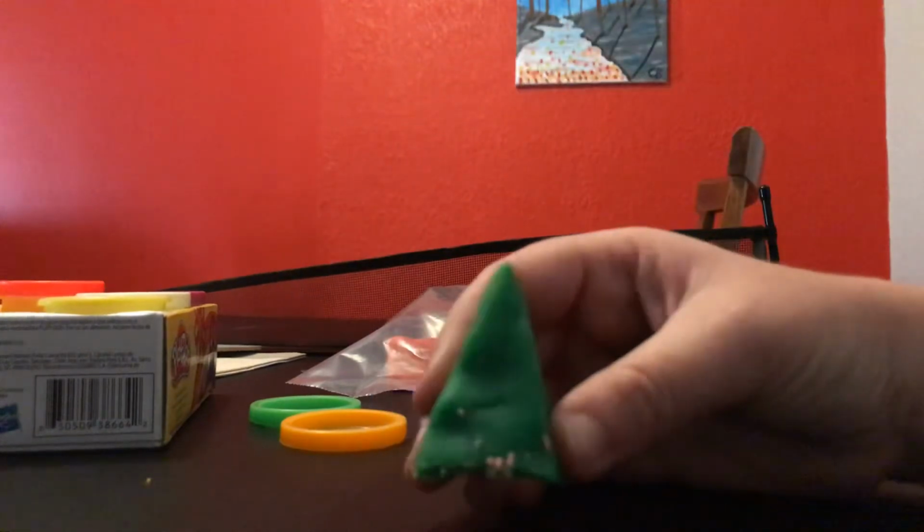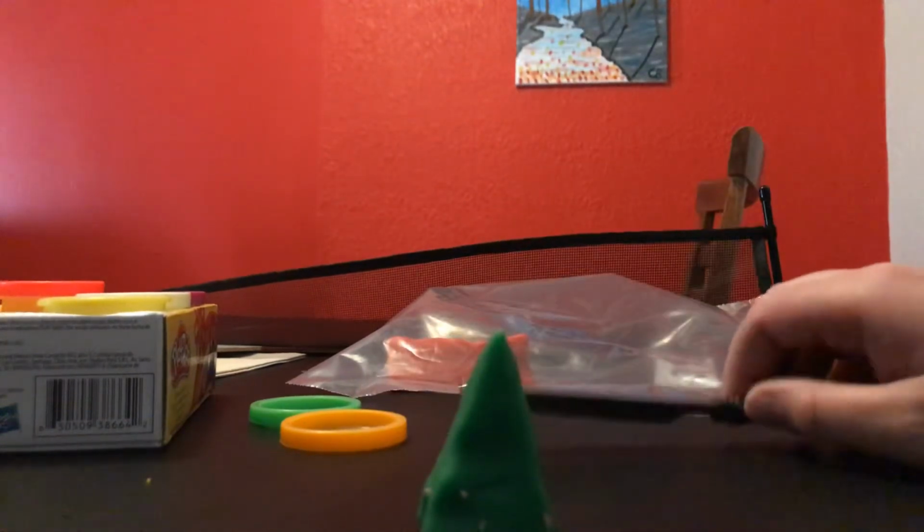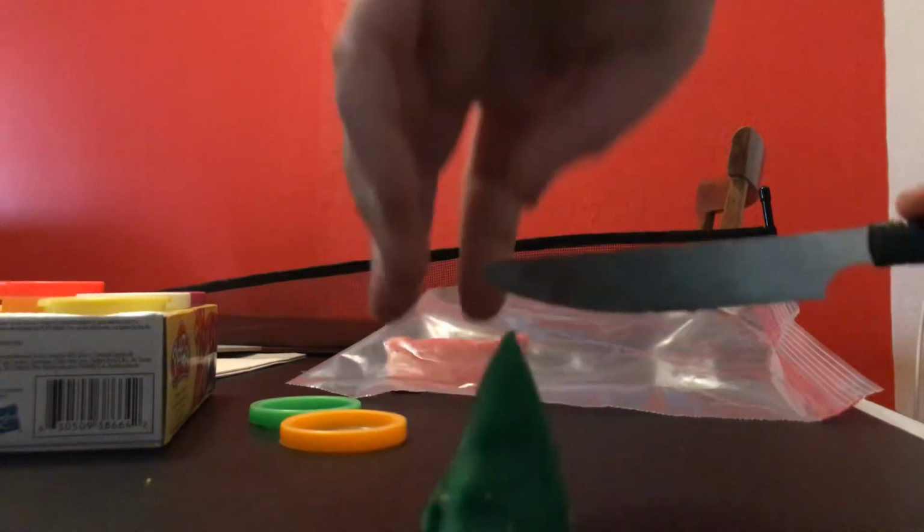Or looking at it vertically, once again, like the cone, if I cut it going straight down like that, I should still be able to get a triangle. I don't know if I can do this twice without squishing my shape, but let's see if I can go 2 for 2. Well, I don't think so.